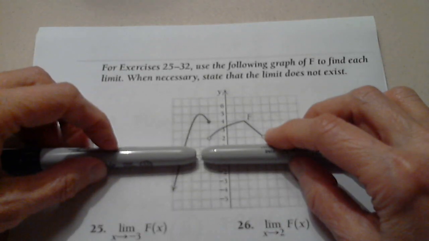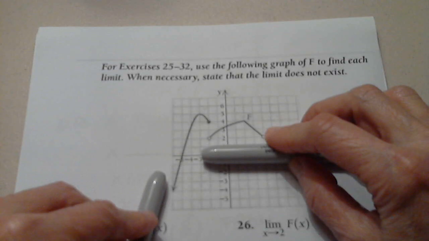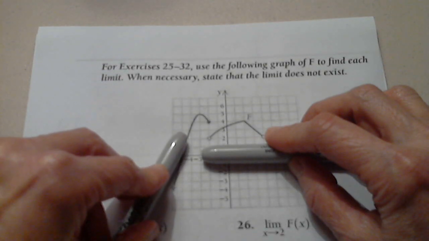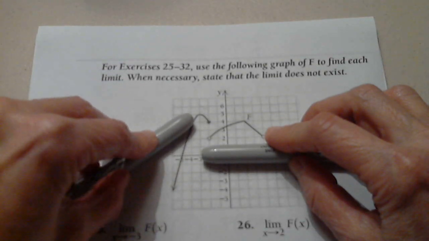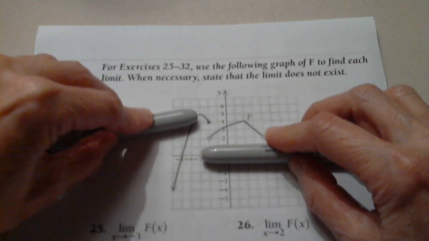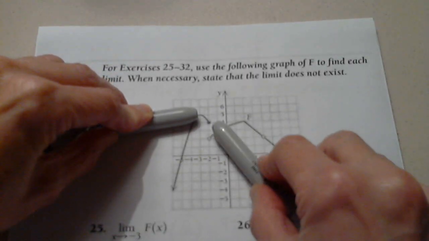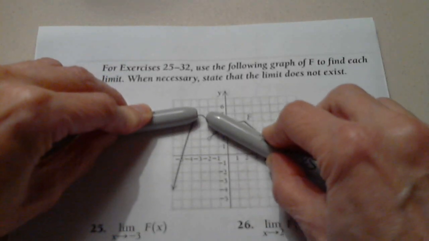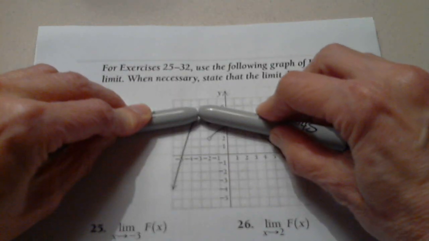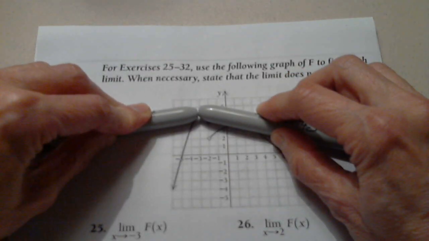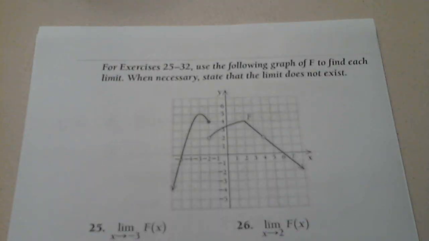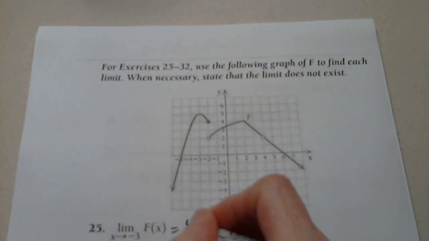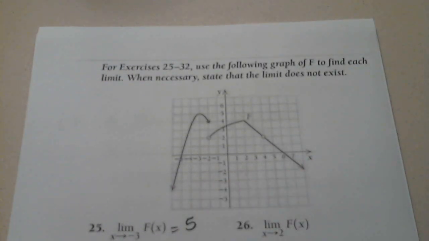So now I look at the function. What will you say the limit is? It's like pi. Indeed. Thank you so much.